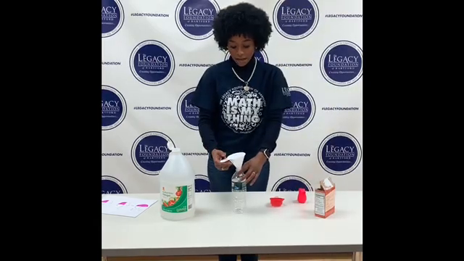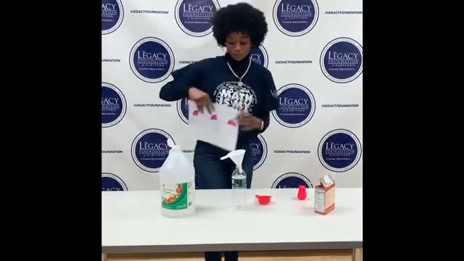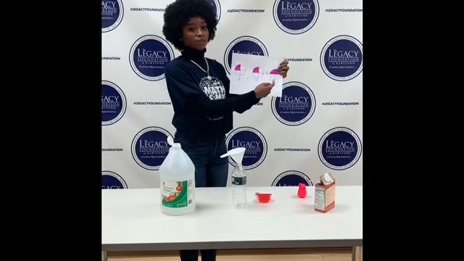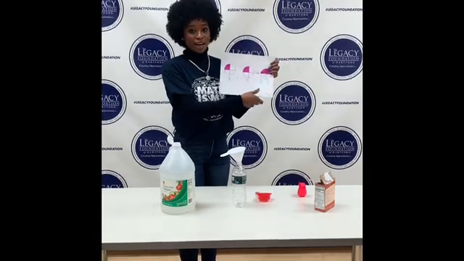Next, I'm going to fill the water bottle up with 1/2 cup of vinegar. Since I have a 1/4 measuring cup, I'm going to add 2 of these into the water bottle because 1/4 plus 1/4 gives us 2/4, which, if you simplify it, we get 1/2.